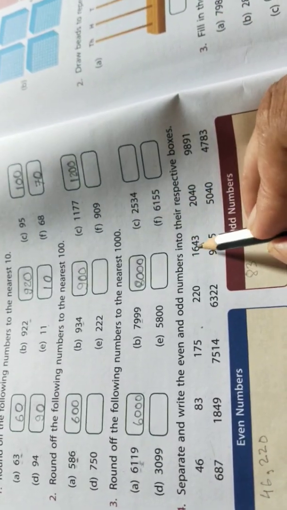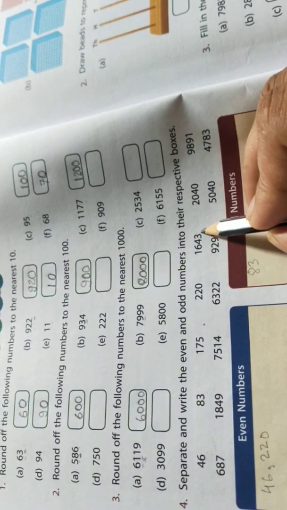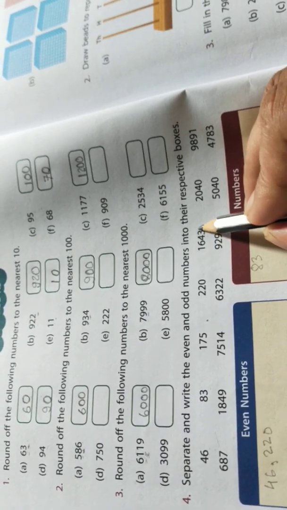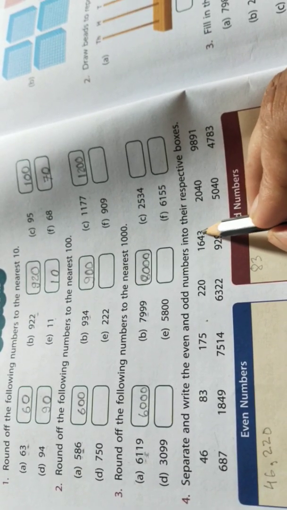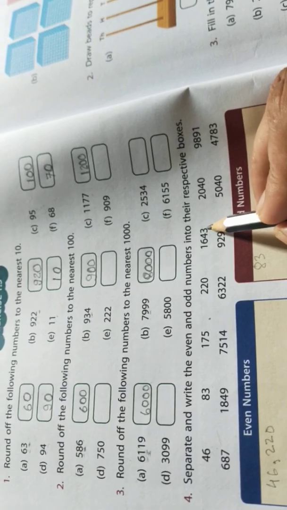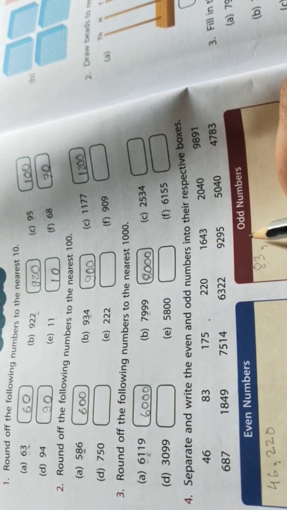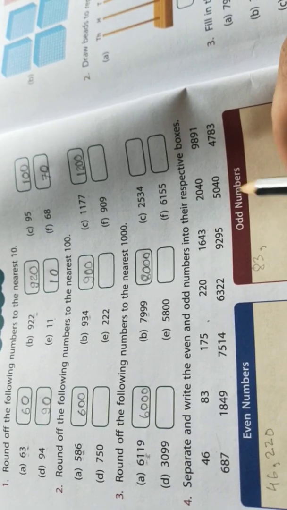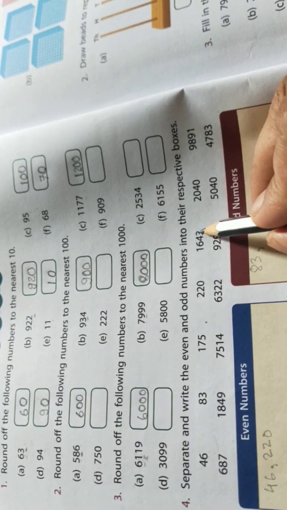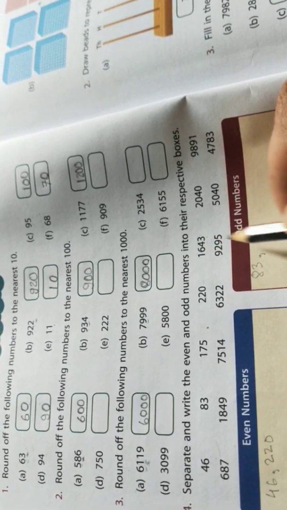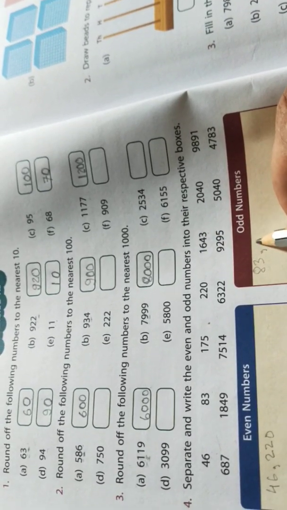Over here if you look, it is 1643. So look at the digit in ones place, it is 3. So you'll write it in the odd number box, because the 3 which is in ones place is an odd number.